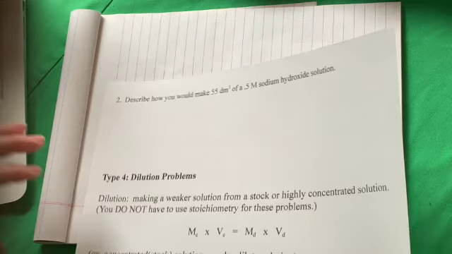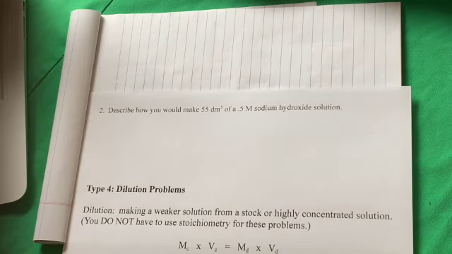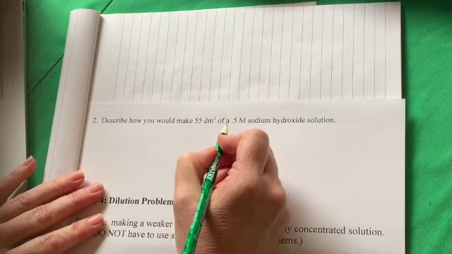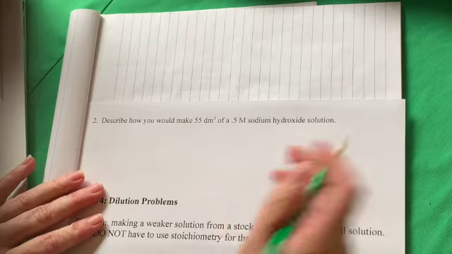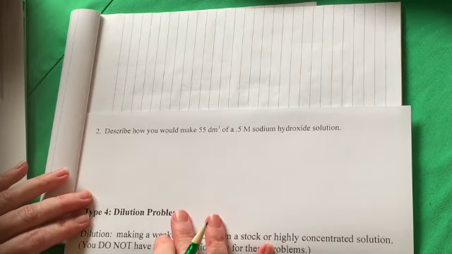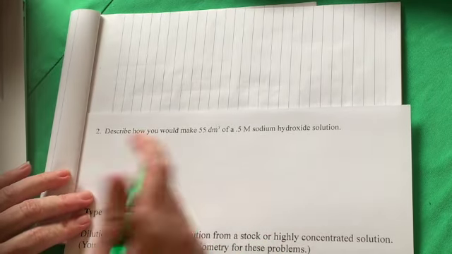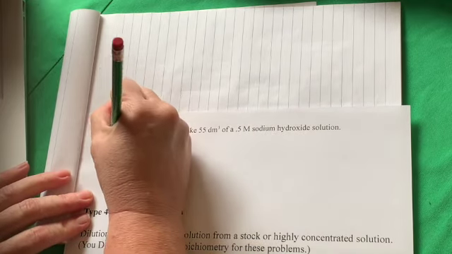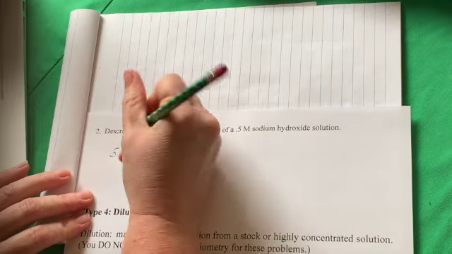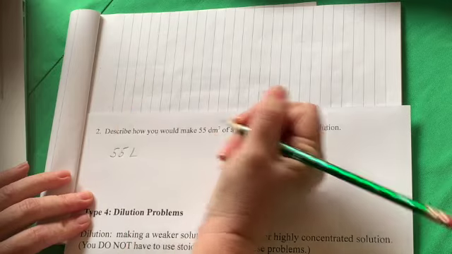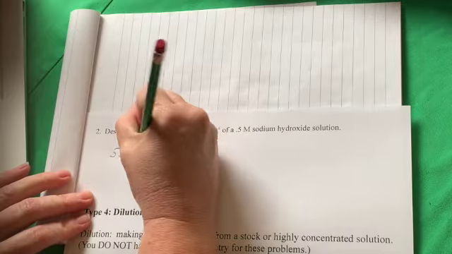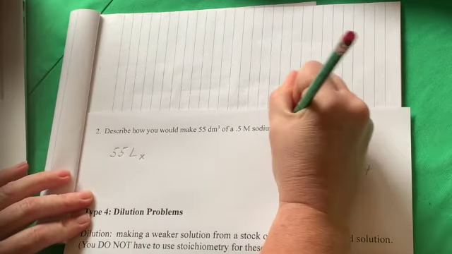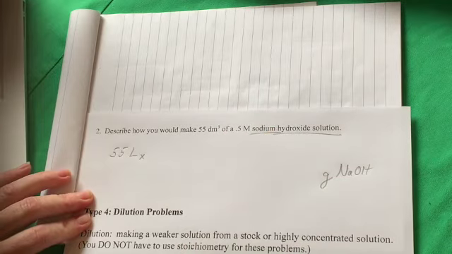You can pause the video and describe how you would make 55 decimeters cubed of a 0.5 molar sodium hydroxide solution. All right, great, so let's get started. Again, I am starting with my volume, 55. Remember, a decimeter cubed is the same thing as a liter, so I'll just write it as liters. It doesn't matter. And I'm going to want to get to grams of sodium hydroxide, which is my solute.